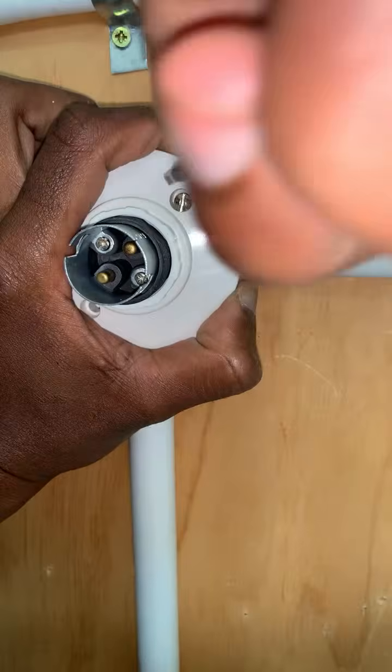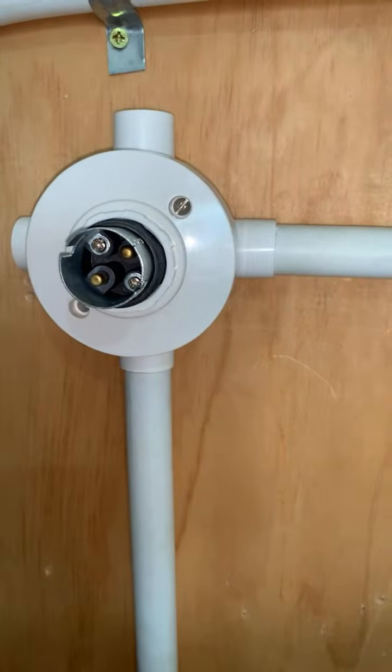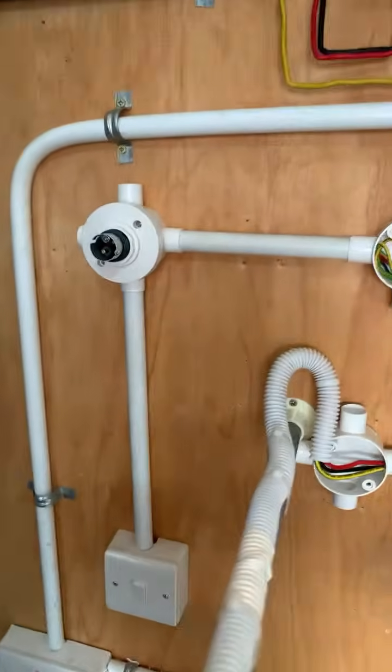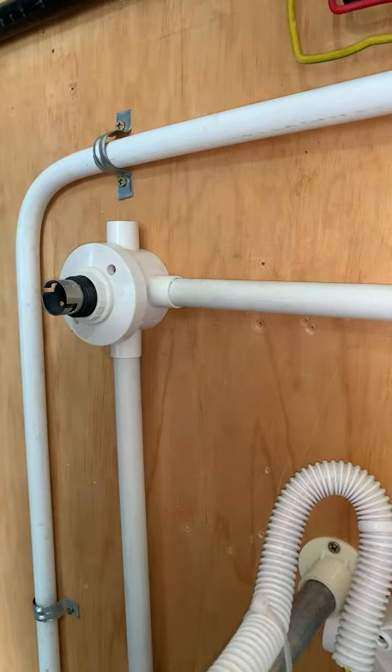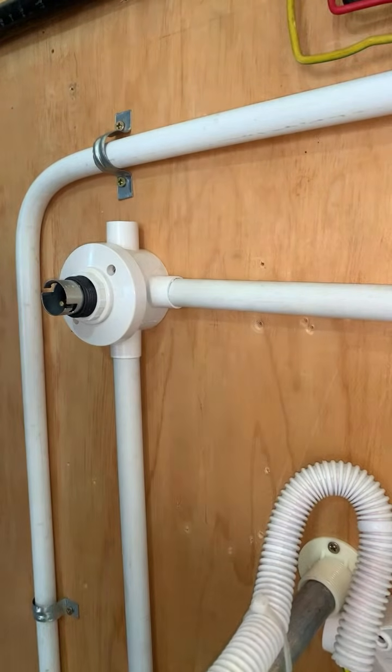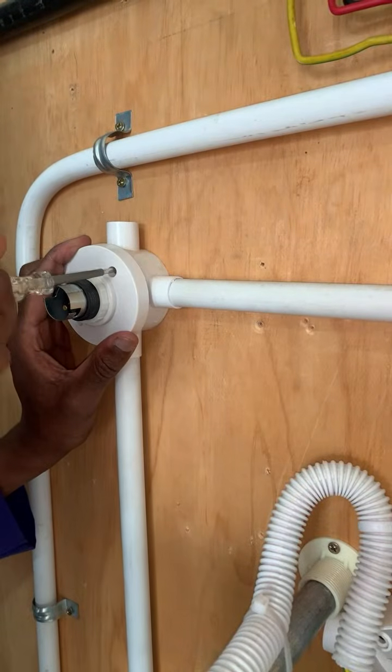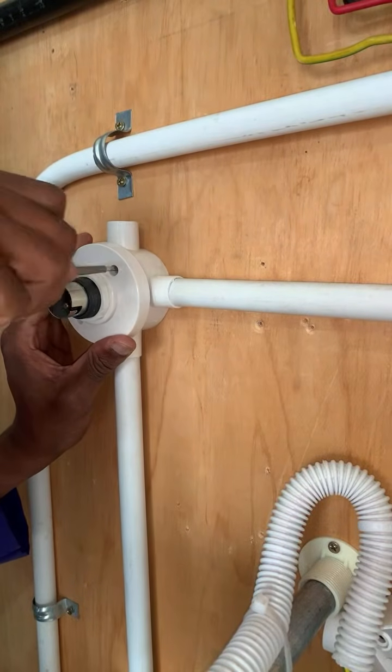Even though it might not be you, it can be a different person, and therefore you must leave that room for future repair work. Okay, you just go ahead and screw it.